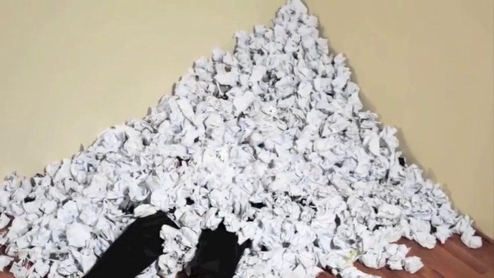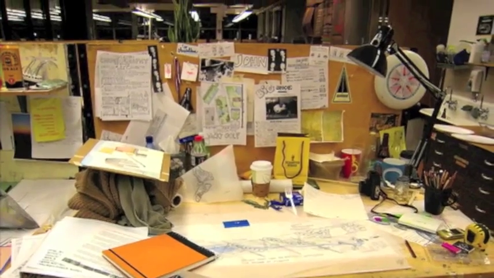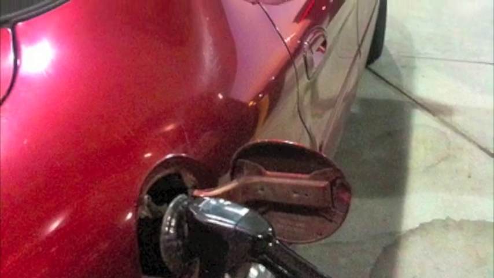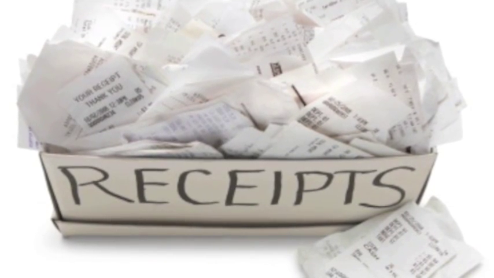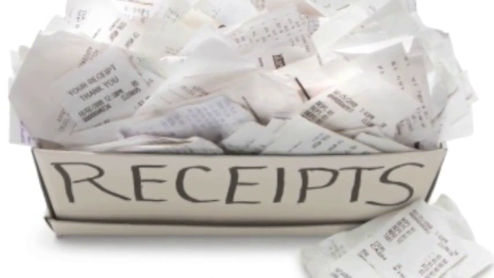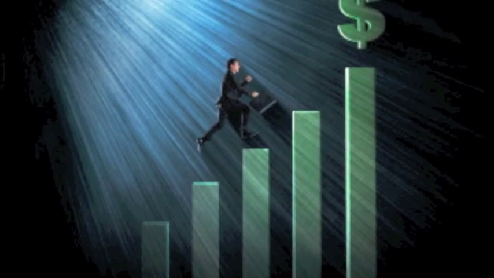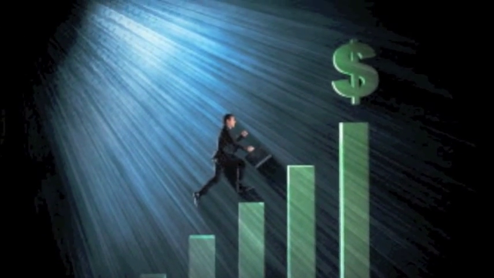Everyone has work that piles up, and things tend to get lost in the shuffle. Whether it's paying bills, buying coffee, or filling up your gas tank, write it down, keep a receipt, but be sure to track it. Tracking your spending helps you demystify your money. You gain a sense of power and a sense that you're in control of your money instead of it being in control of you.